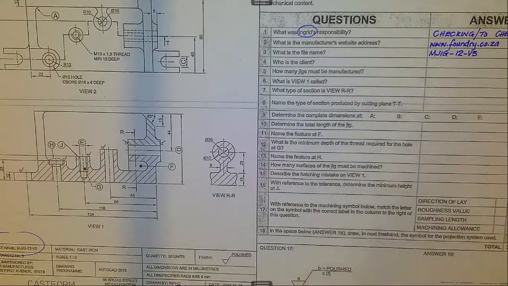So you look at the key words that are related to the question, and also look at the information, especially in the title block. If it is not technical, you find that that information might be in the title block. Right, who is the client?